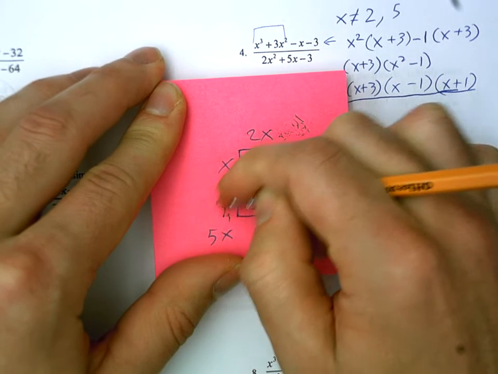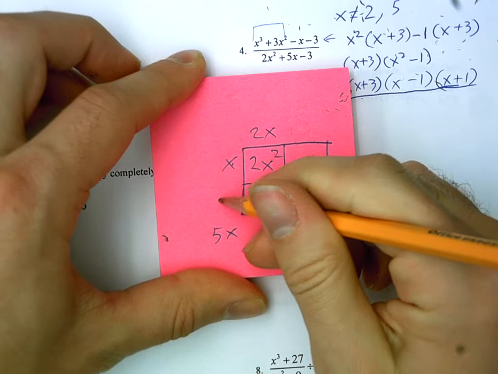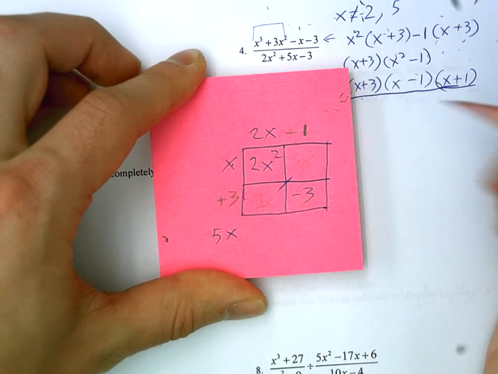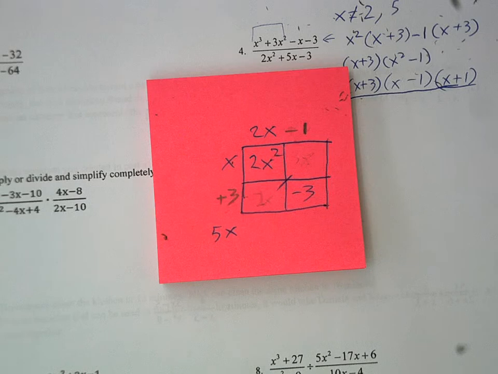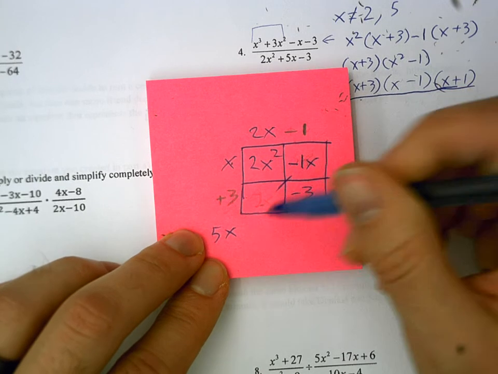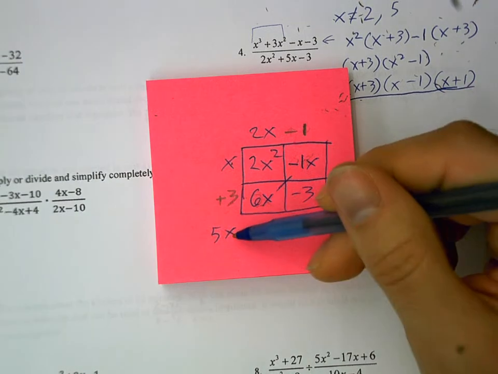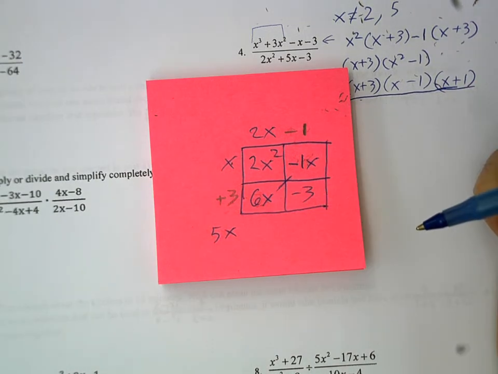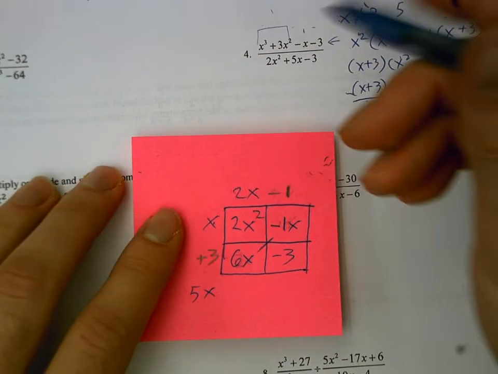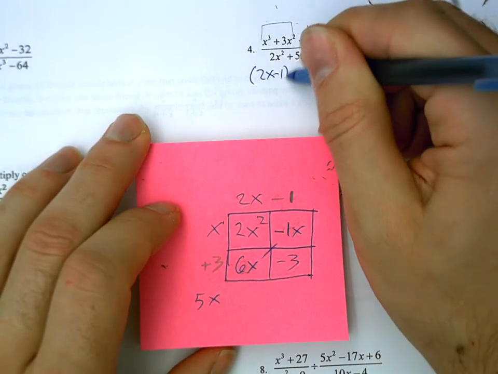Put the 3 down here. So plus 3, and minus 1. Hopefully that's showing up on the videos. Okay, there we go. Negative 1 times x would be negative 1x. 2 times 3 is going to be 6x. That looks better. 6x minus 1x does give me my 5x that I wanted. Does that make sense to everybody? So now, those are my factors. 2x minus 1 and x plus 3.